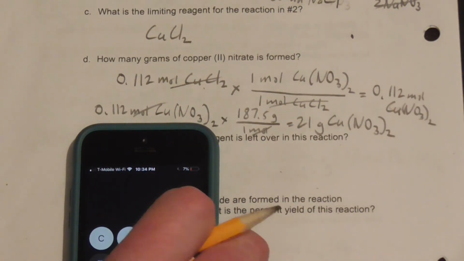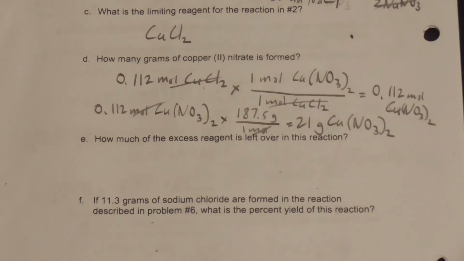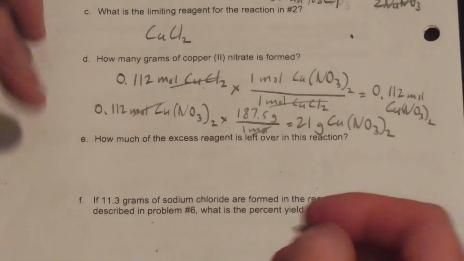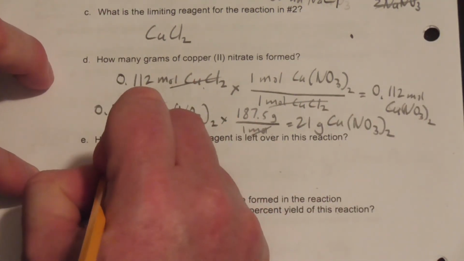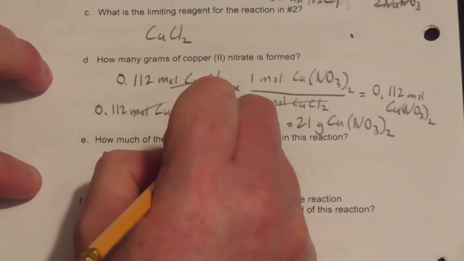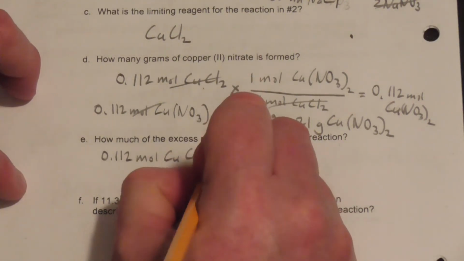And then it says how much excess reagent is left over in this reaction. How much excess reagent is left? So I need to find out how much did I use up. Which one did I decide was the limiting reactant? It was copper 2 chloride. How much sodium nitrate did I use up?